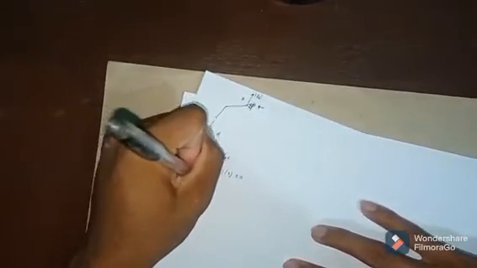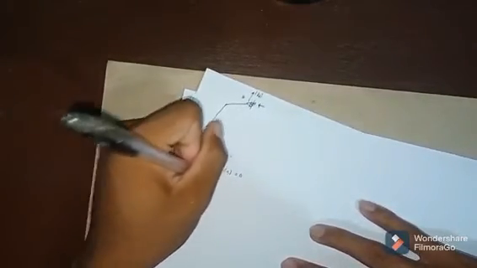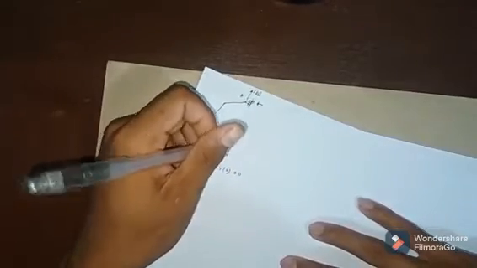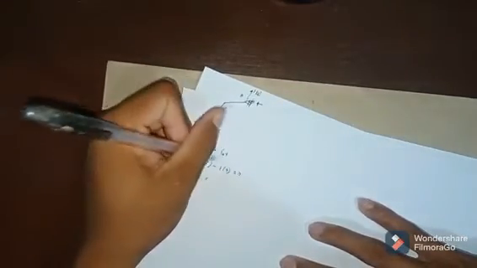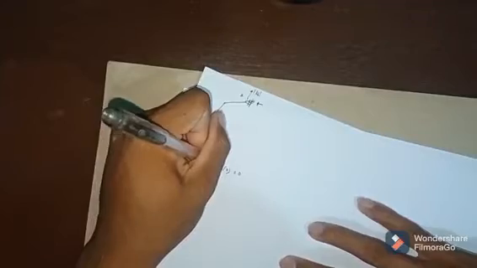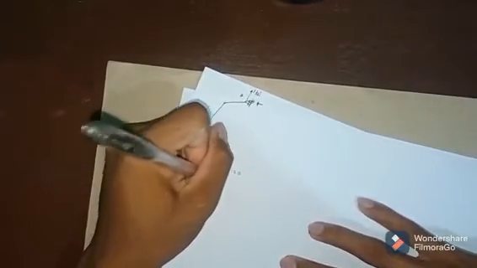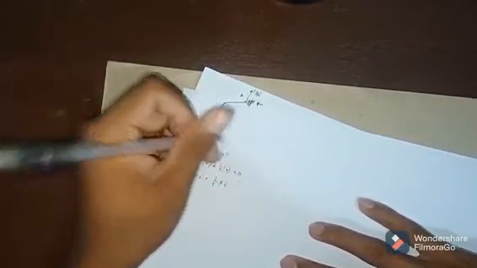So Bx equals, transposing and dividing, we get 3/8 kilonewton, and it's facing to the left, so negative.